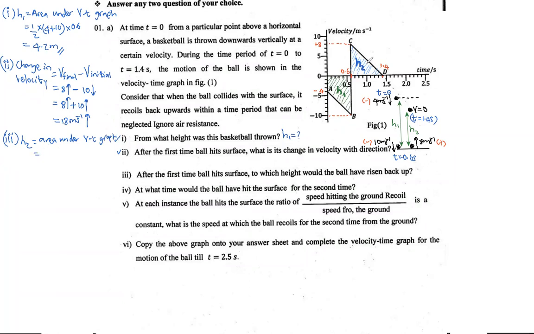This time it is a triangle, so it's going to be half into base, how much, people? 0.8, into height 8. It's 3.2 meters, I think. Simple. So far all good. 3.2 meters, 4.2 meters.